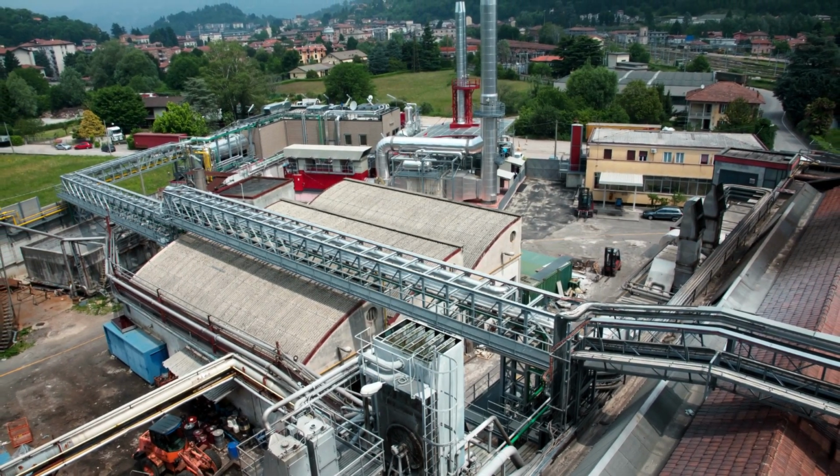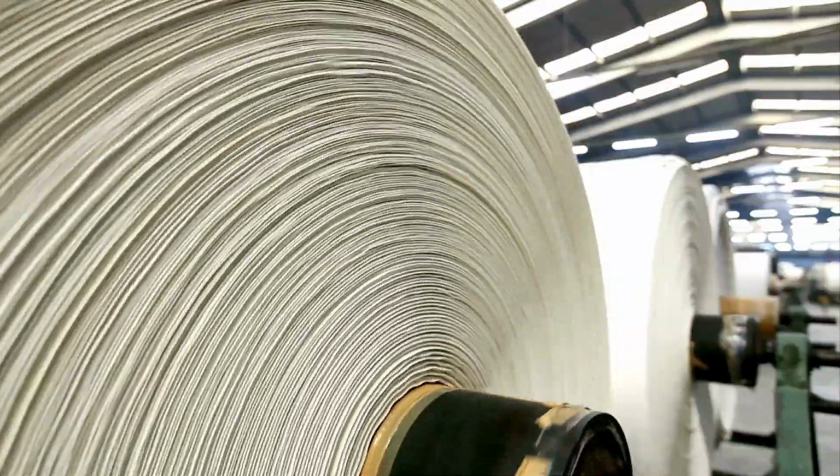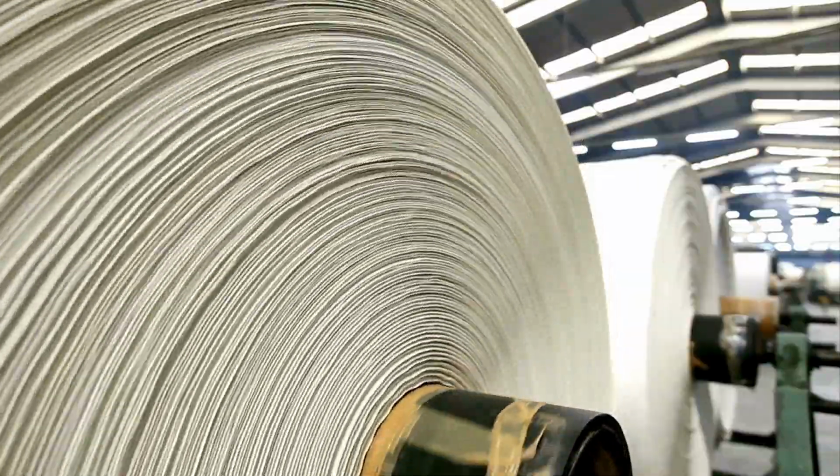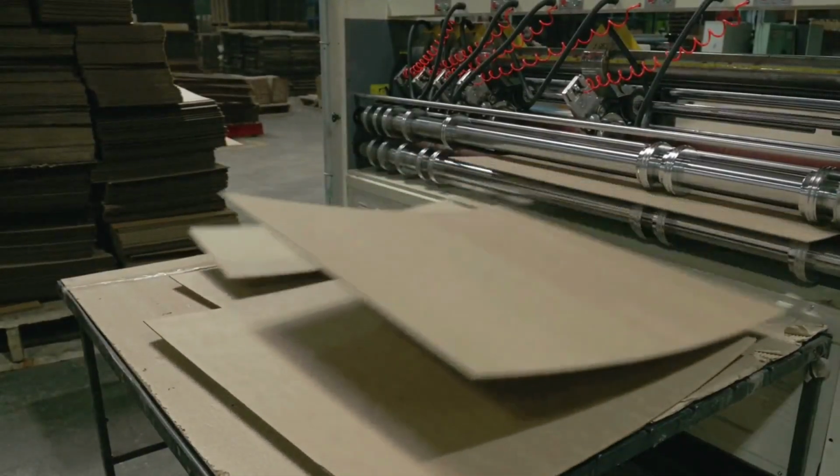The Fourdrinier machine was invented in France in 1803, and it was later improved in England. This machine enabled continuous rolls of paper production, revolutionizing the industry.